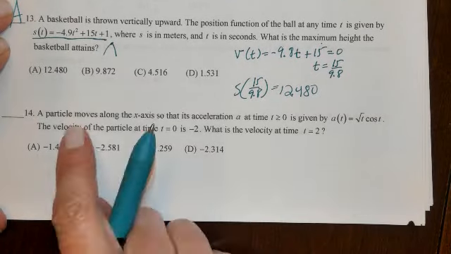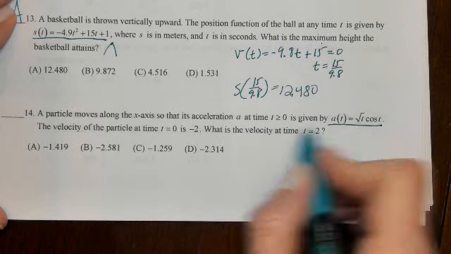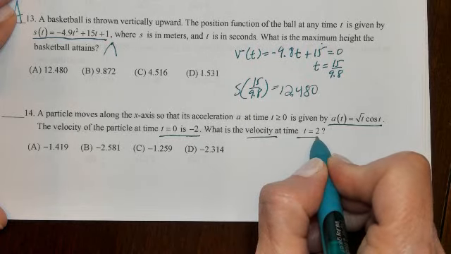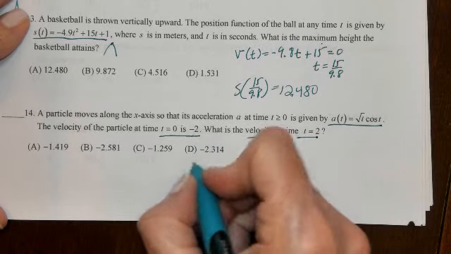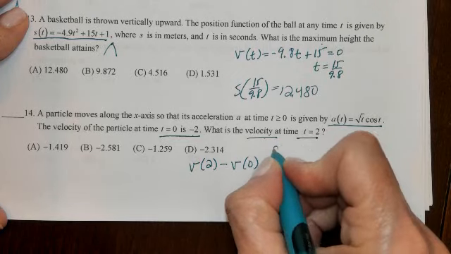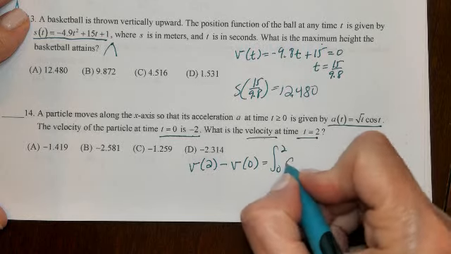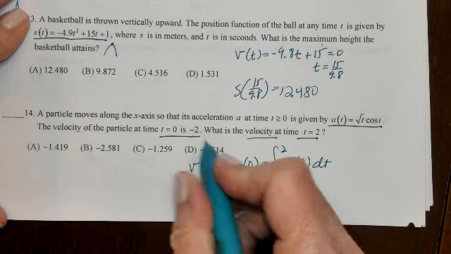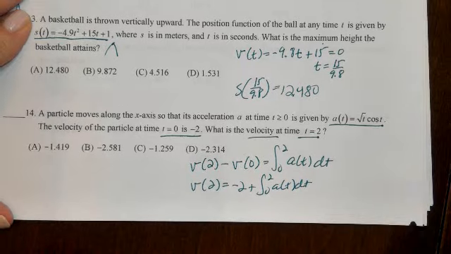Last row on this page, a particle moves along the x-axis so that its acceleration is given here. The velocity at time 0 is negative 2. What is the velocity at time 2? So, first fundamental theorem: the velocity at 2 minus the velocity at 0 is the integral from 0 to 2 of v prime, right? V prime is the acceleration. So the velocity at time 2 will be negative 2 plus that integral. And that's what we'll put in our calculator.